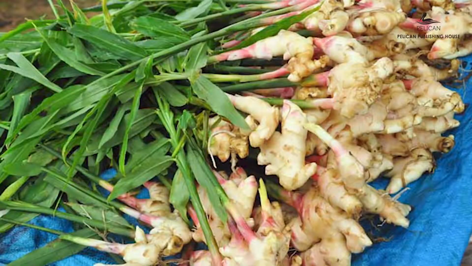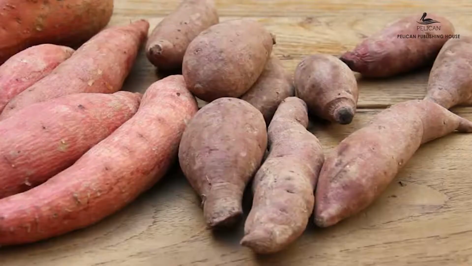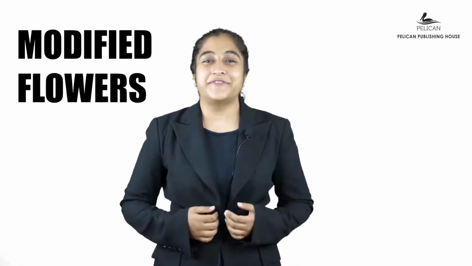Modified stems. Stems usually grow above the ground, but there are special stems which grow under the ground to store food. Potato, onion and ginger are a few examples of modified stems. Modified roots. Some plants store food in their roots. Carrot, radish and sweet potato are a few examples of modified roots. Modified flowers. There are plants which modify their flowers to store food. Cauliflower and broccoli are a few examples of modified flowers.